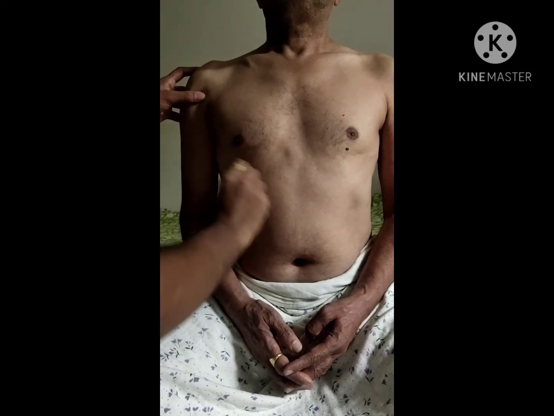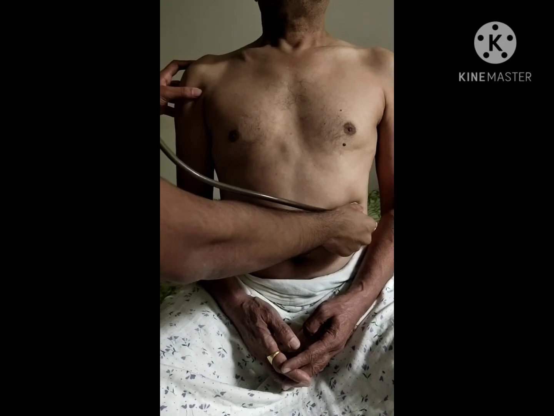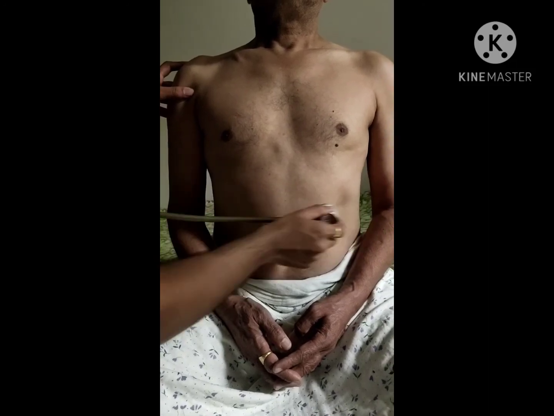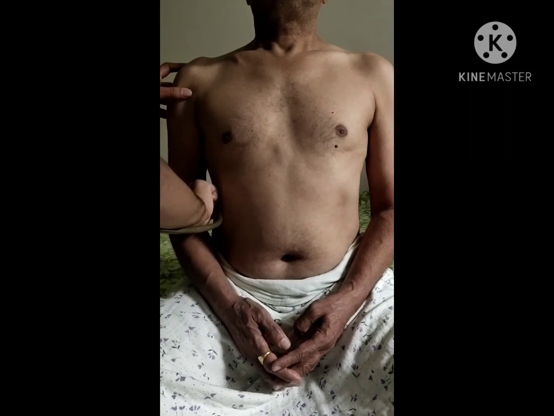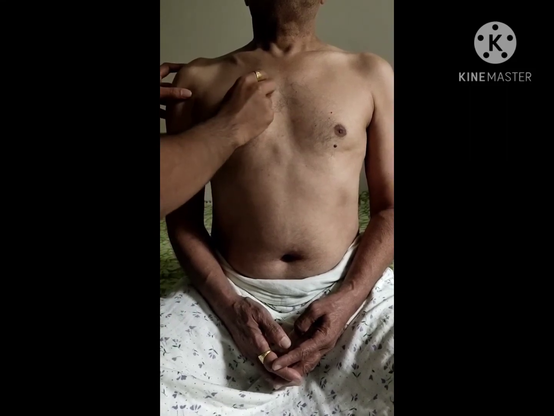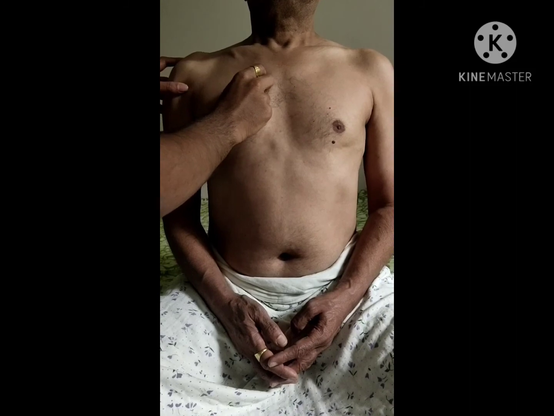Here also we are going to use the auscultation pattern as we used in the posterior thorax and the diagram as shown before. The thing to be noted is that the sound should come similar and clear on both sides.